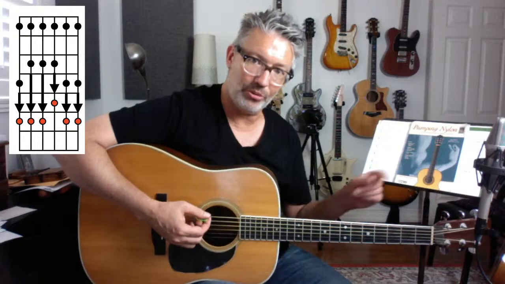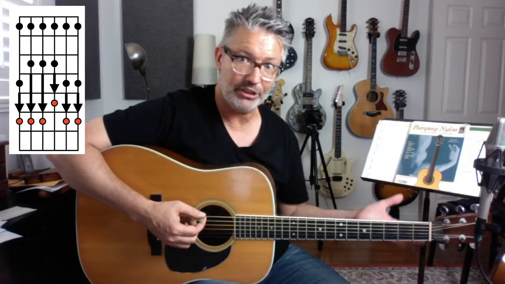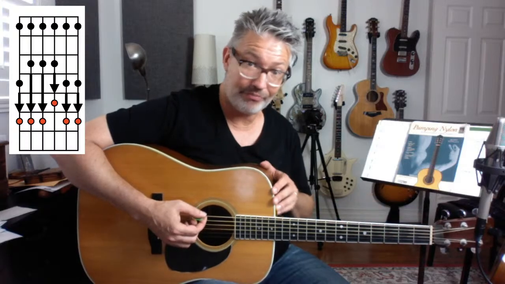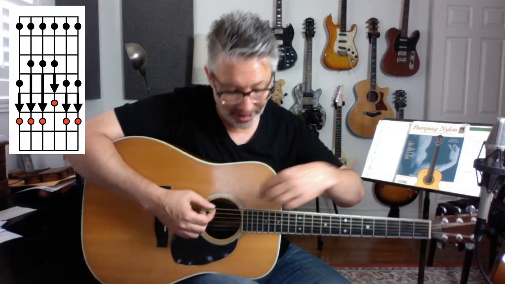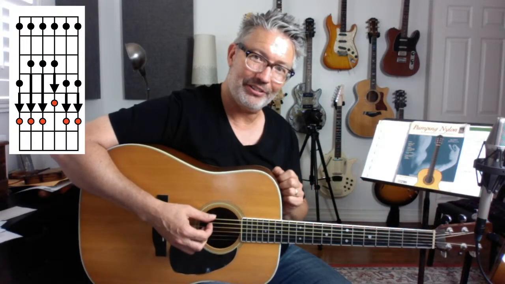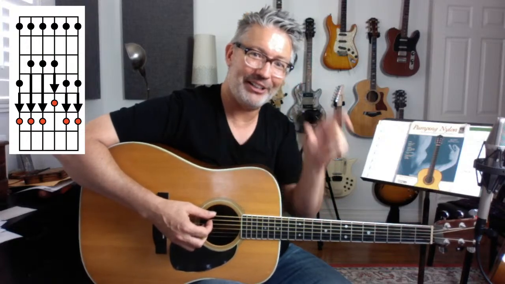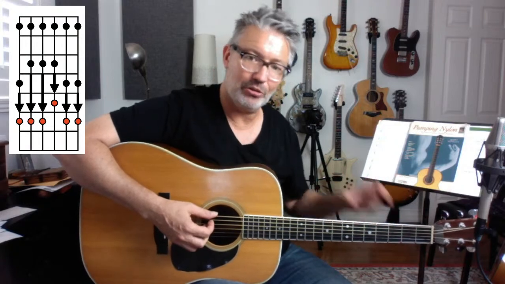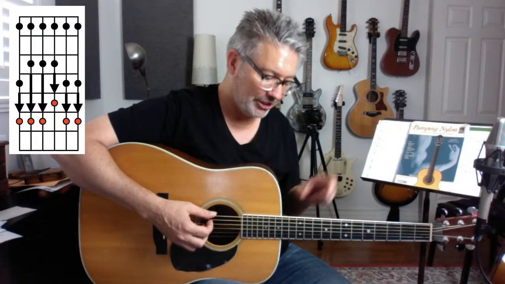And then if you just go through each string and put a dot on every A, every C, every D, every E, and every G, if you do that to every string up and down the neck, from the open all the way up to the 22nd fret or 20th fret, all of the pentatonic shapes would be there. And you just have to find them. But they'll all be there, in different positions.